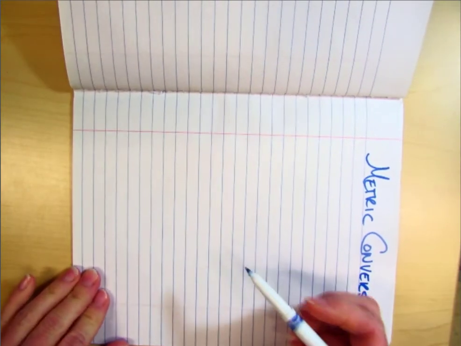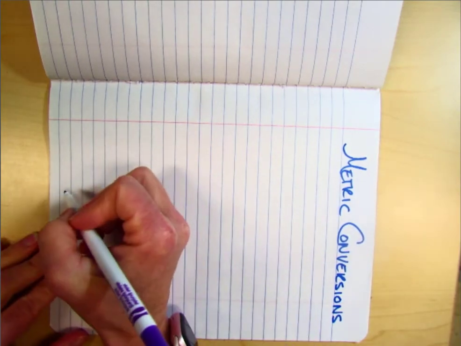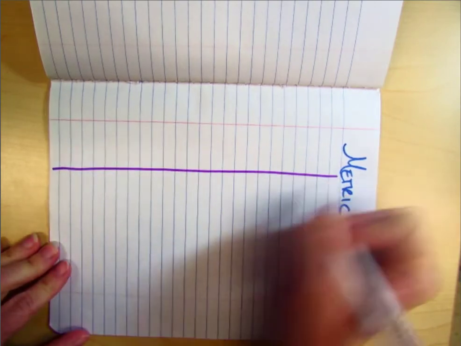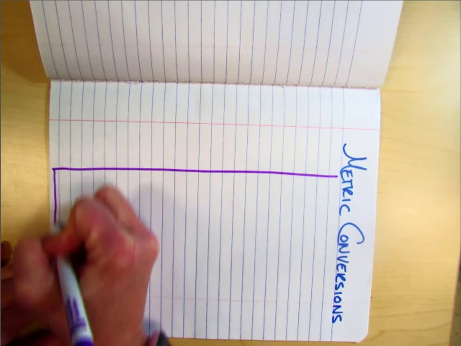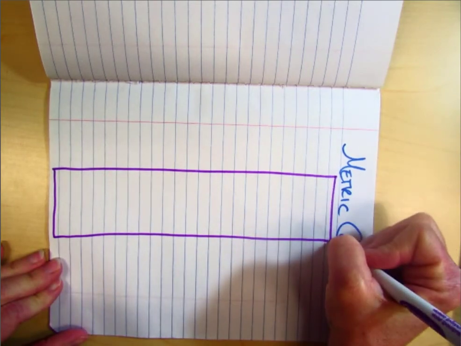So I like to use something I call metric street when I'm doing metric conversions. If you think about a street, it's got houses all up and down the street. So I'm going to draw metric street here, and all my houses are going to go on the block.